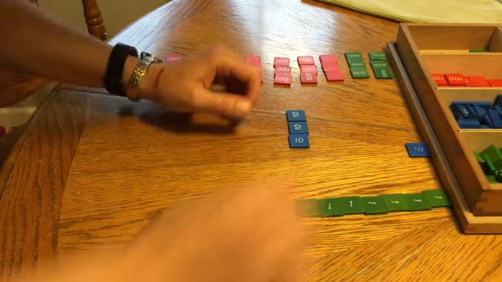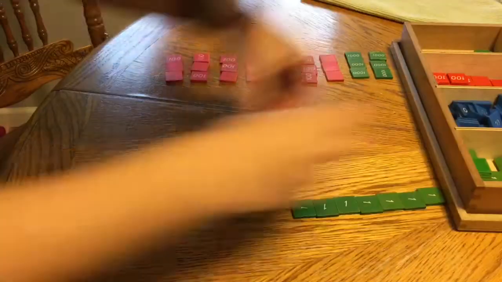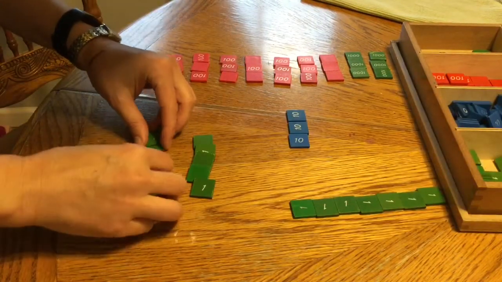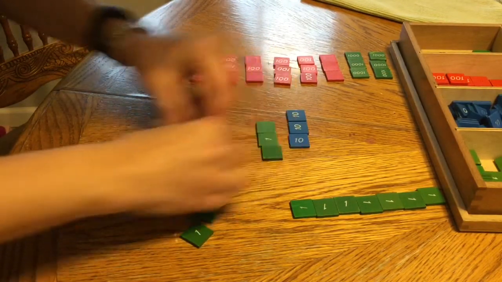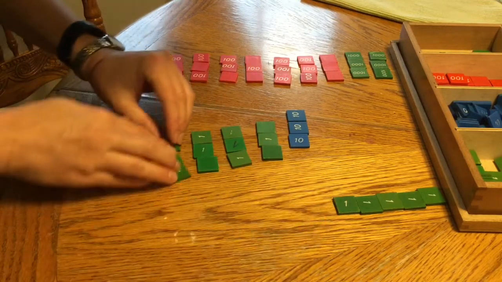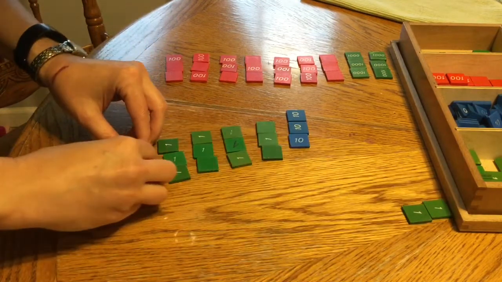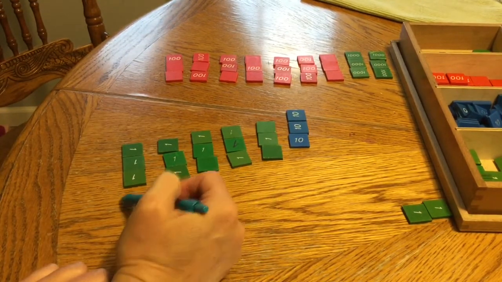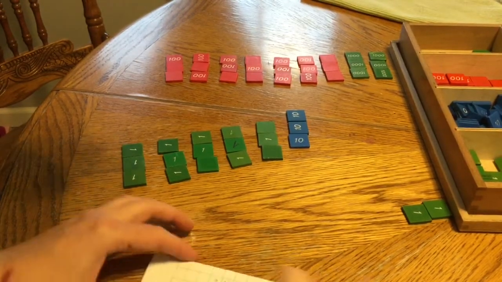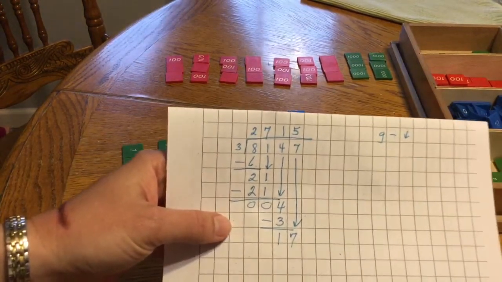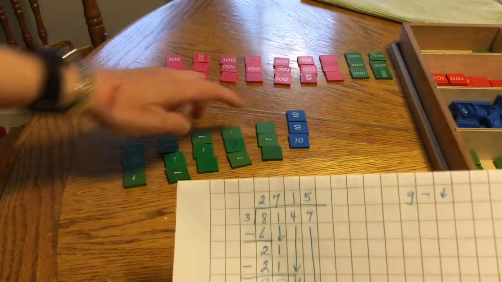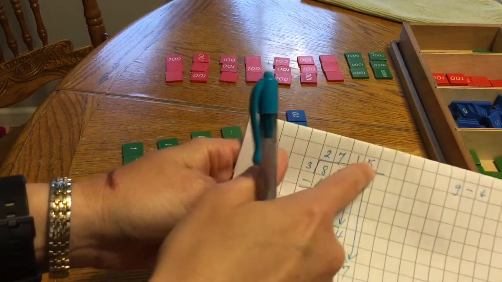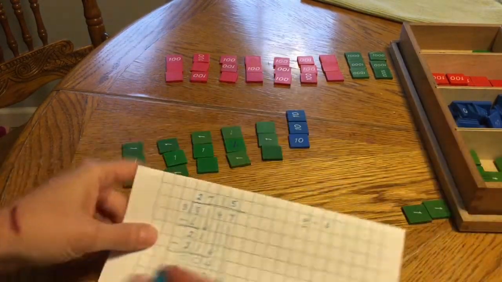Here we go. Groups of 3. Exchange-o-rama. 1, 2, 3, 4, 5. Okay. And groups of 3. Okay. How many groups did I get? 1, 2, 3, 4, 5. Write that at the top. 5 groups of 3. I could count my 3s, or I could count them all. 1, 2, 3, 4, 5, 6, 7, 8, 9, 10, 11, 12, 13, 14, 15. Or I could do 5 times 3 is 15.